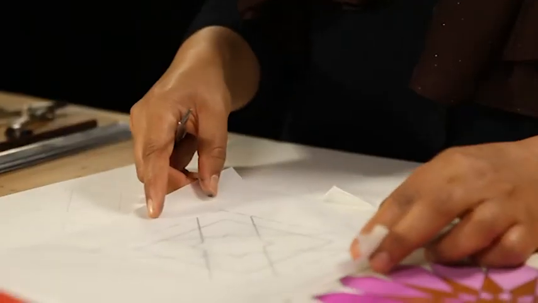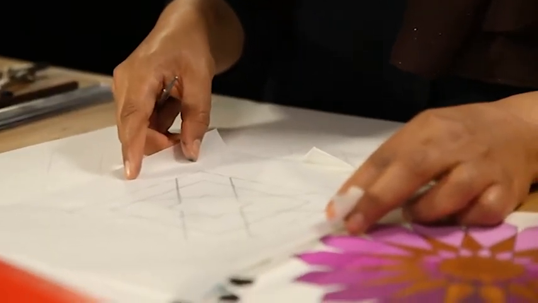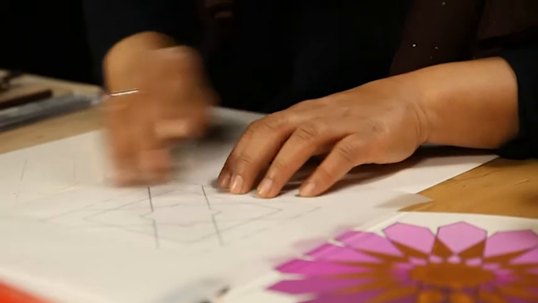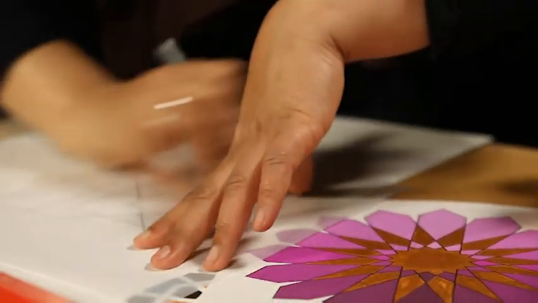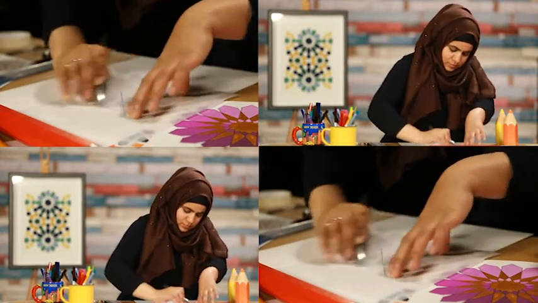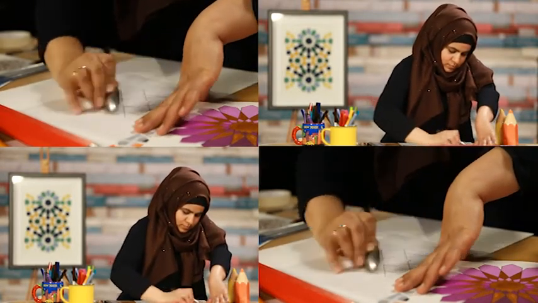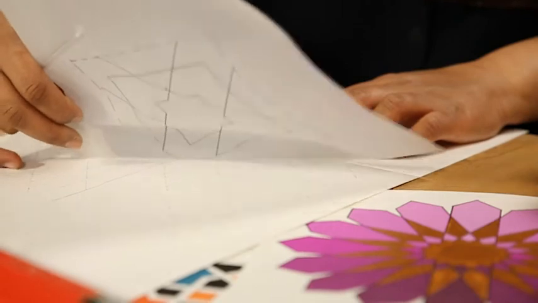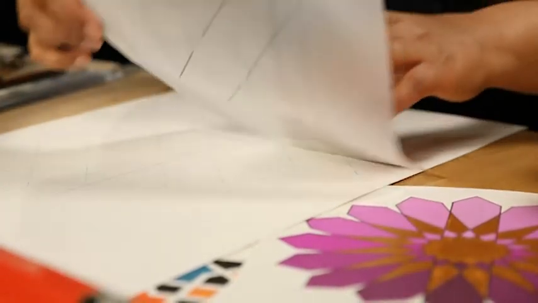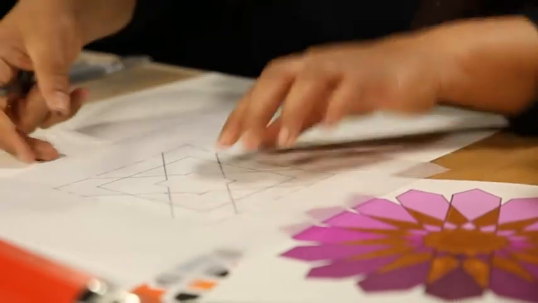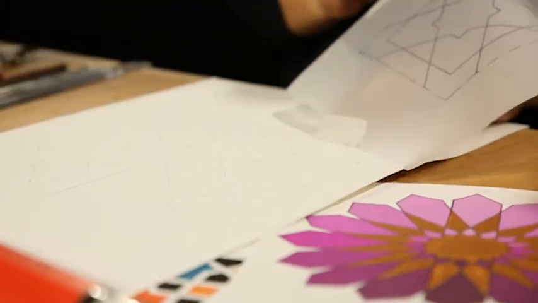So do it carefully and get the best fit possible. The pattern has now been transferred and is ready for colour.